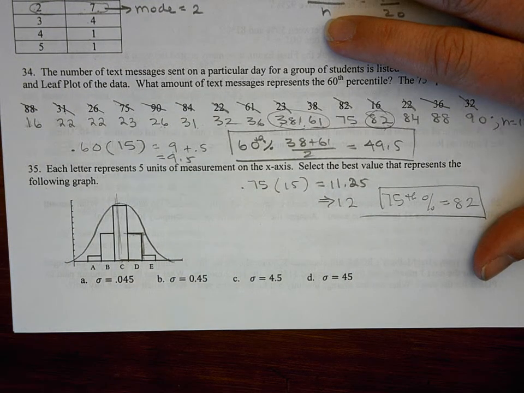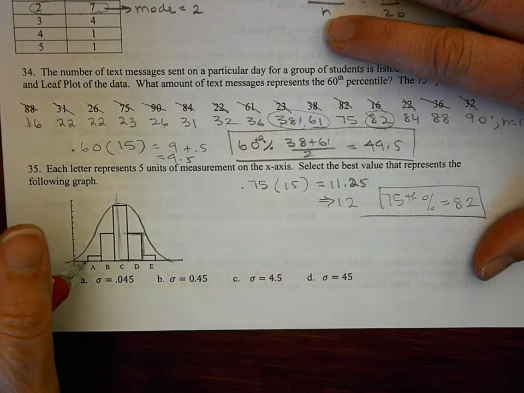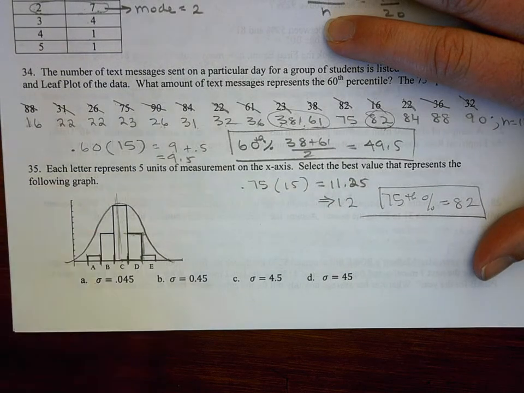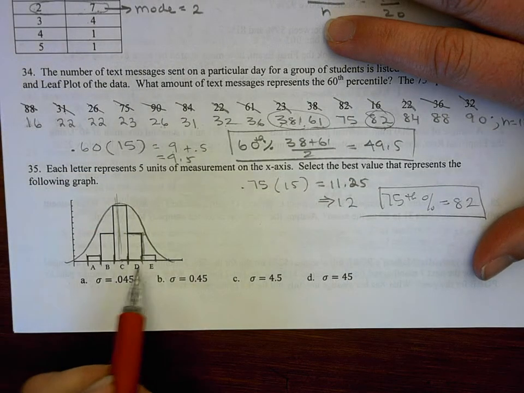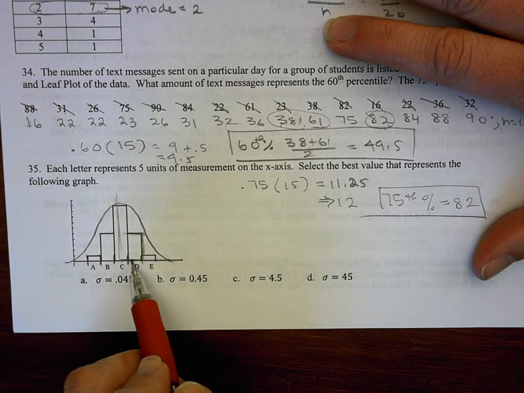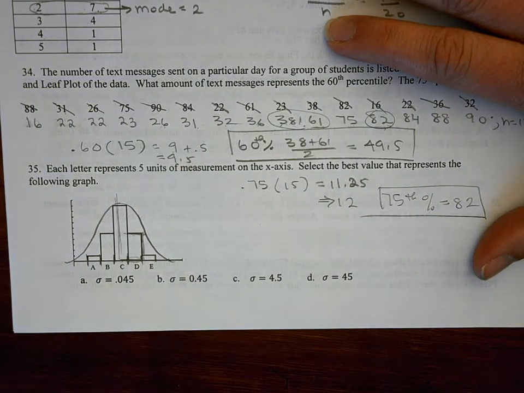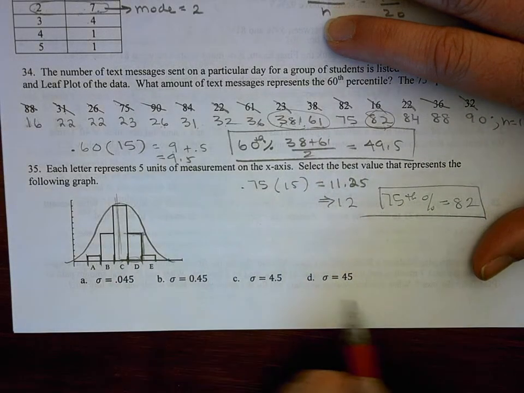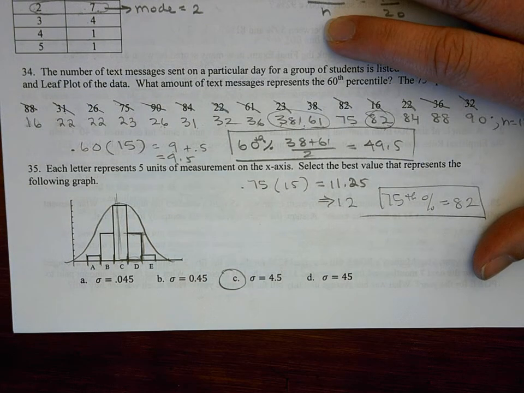And because they say that each letter represents 5 units of measure, that means we're counting by 5s. So like this is 5, 10, 15, 20, 25, like that, right? So if we're counting by 5s, this has got to be around 5 units. So if it's around 5 units, my standard deviation needs to be around 5. And so the only standard deviation that makes sense then is C. And that's it for the review.